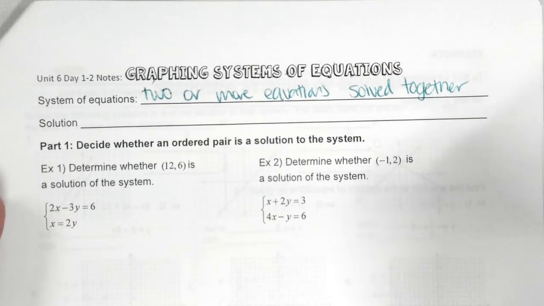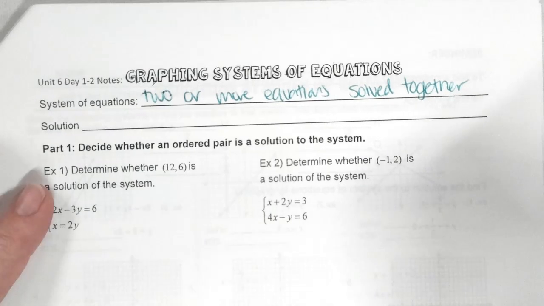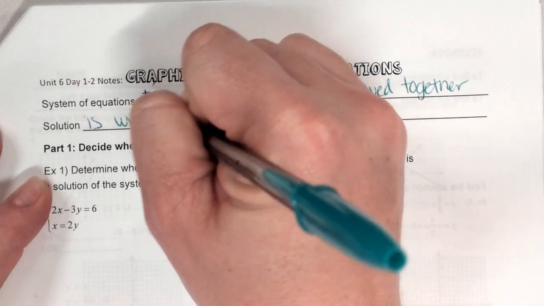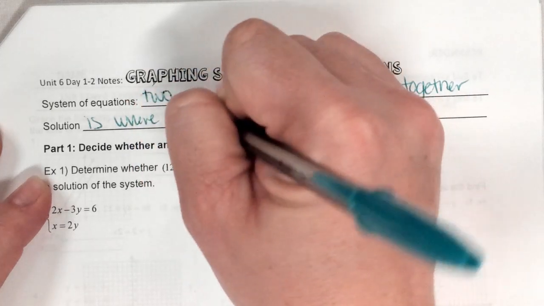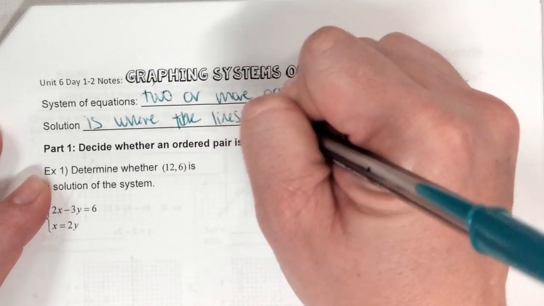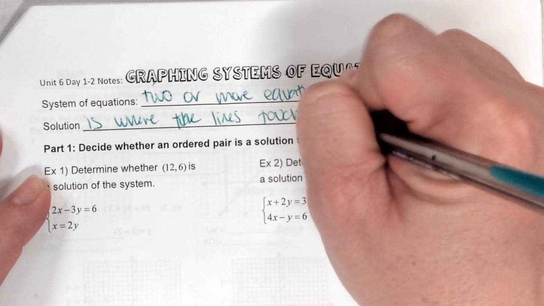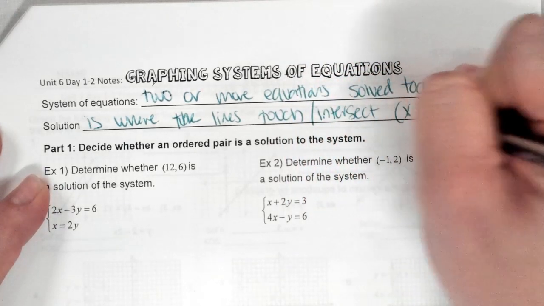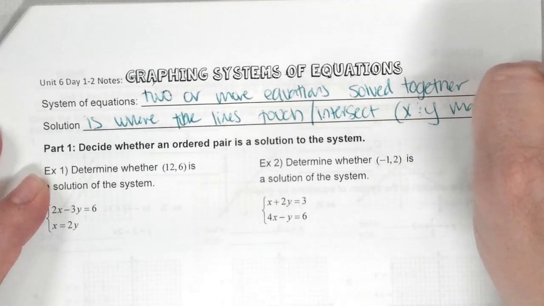Okay. Your solution is where the lines touch, or intersect. It's where your X and Y match.